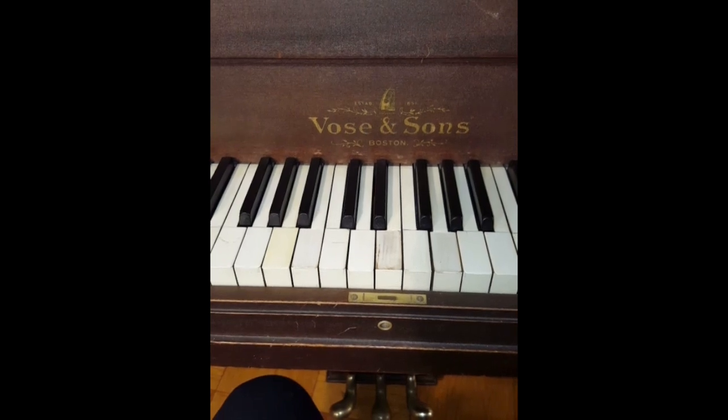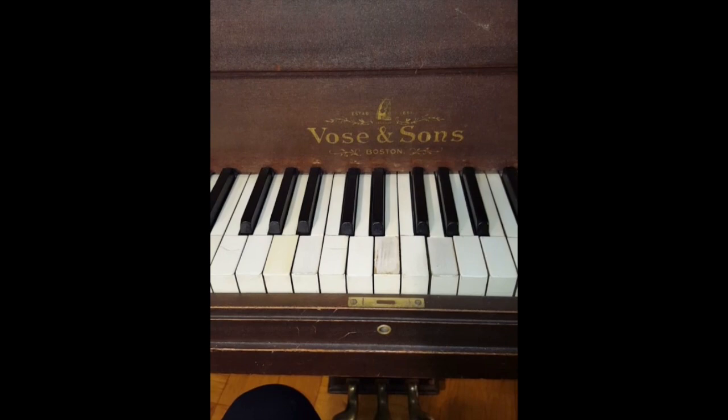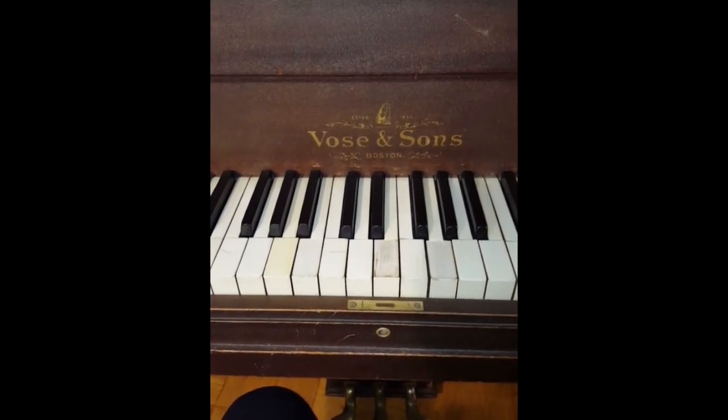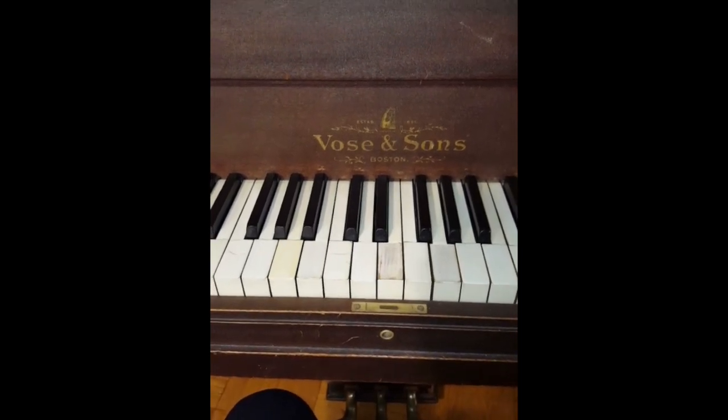Exercise 9E, descending fifth sequence with seventh chords. You don't really have to build sequences only with triads. Sometimes you can do it with the seventh chords.